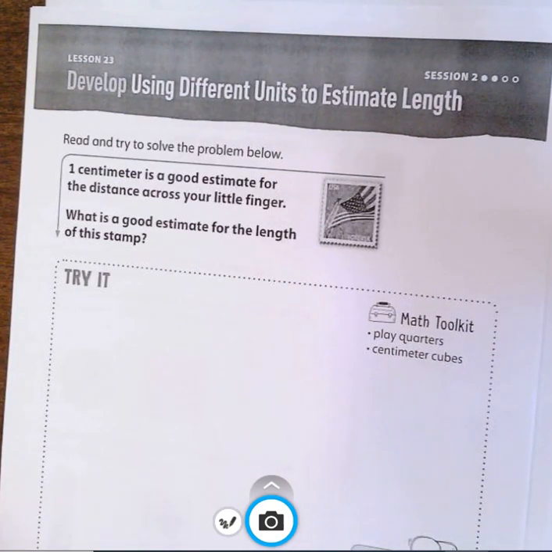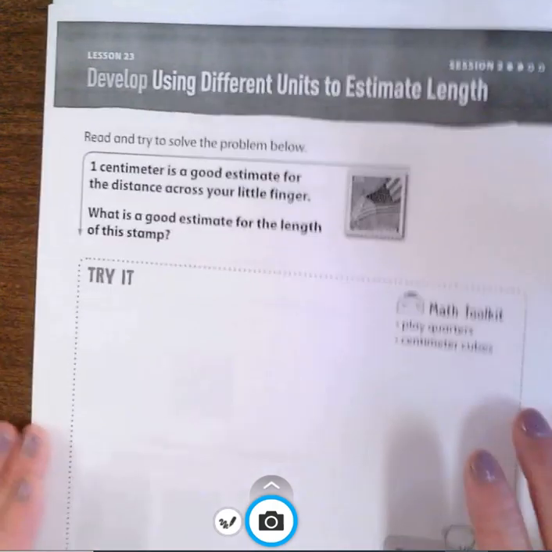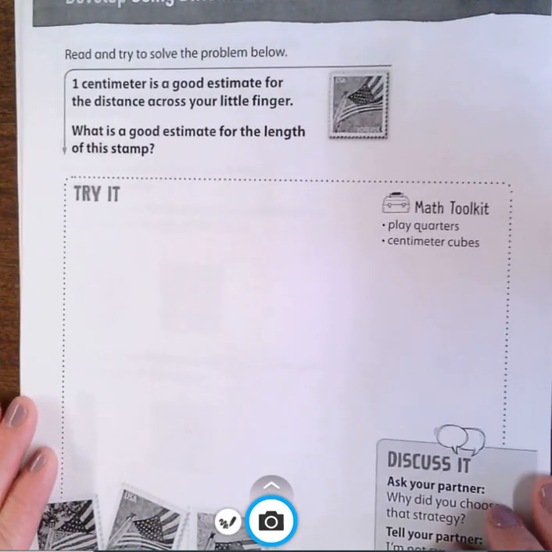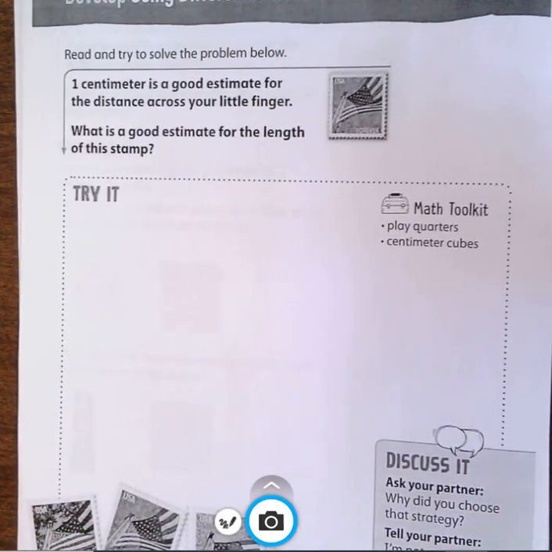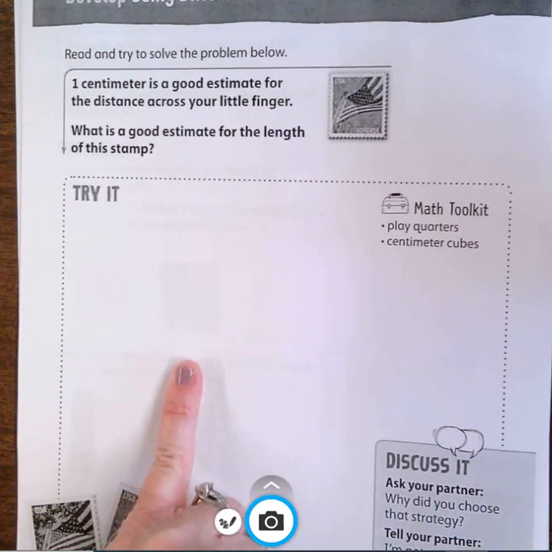Okay, the next page, you should have page 555. This is one that you don't need to do if you don't want. You can do it with me, or you can just watch. 1 centimeter is a good estimate for the distance across your little finger.